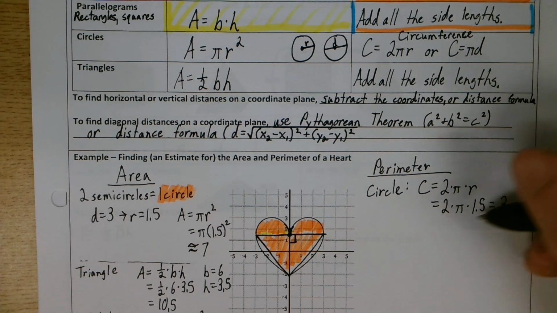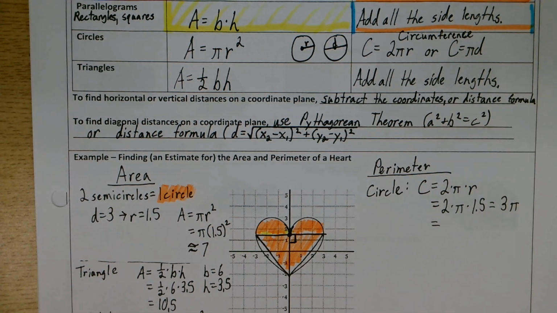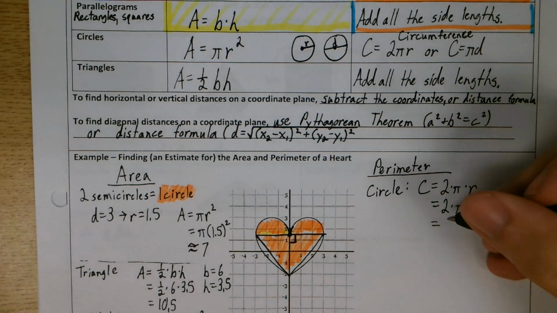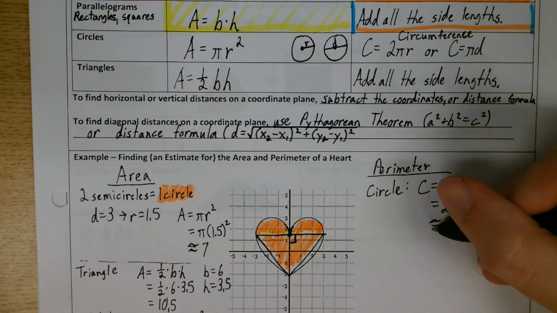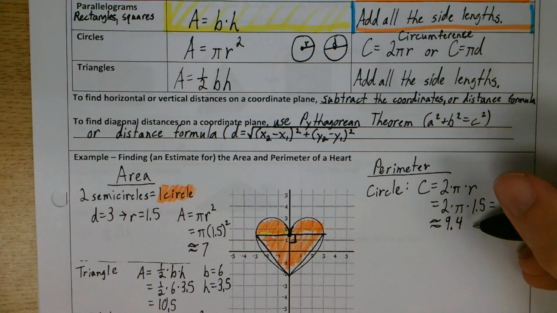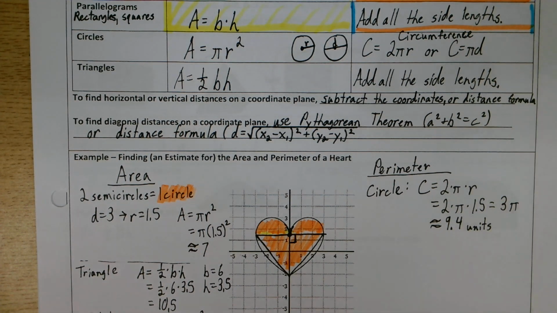That would be 3 pi, or in a calculator, 3 times pi is 9.4 when I round it. 9.4 units, since we're measuring a distance.